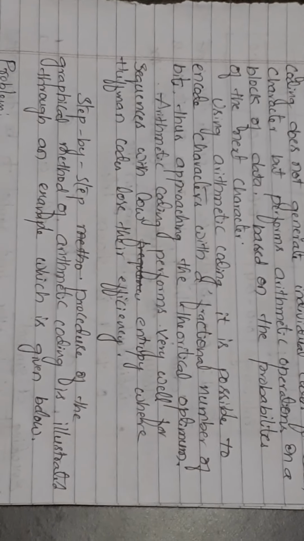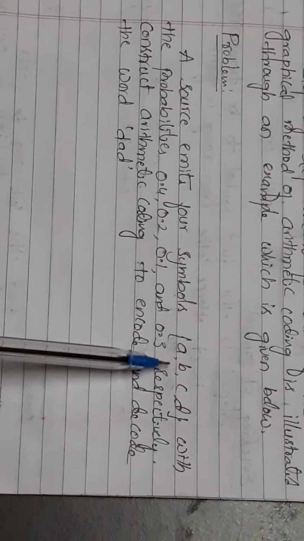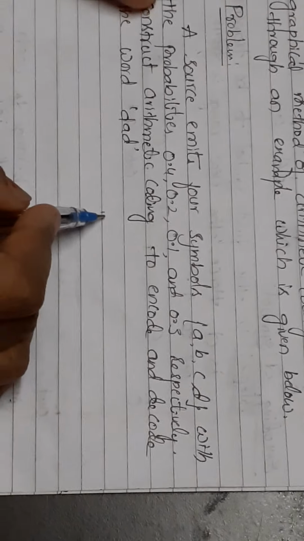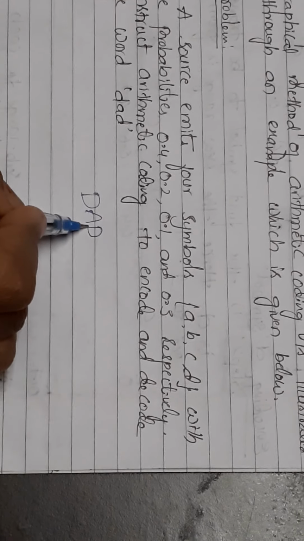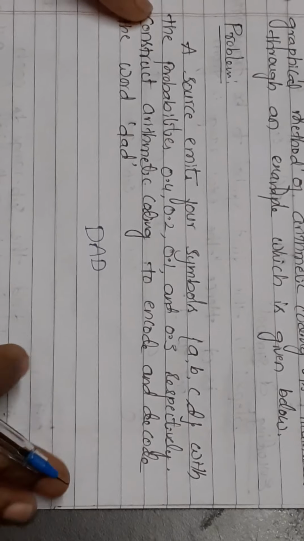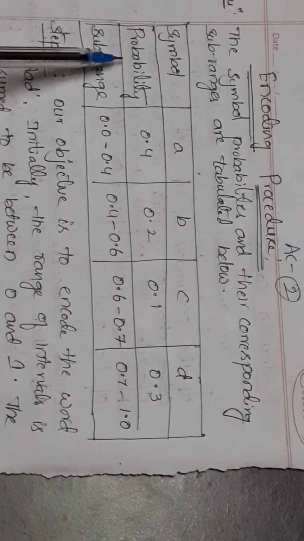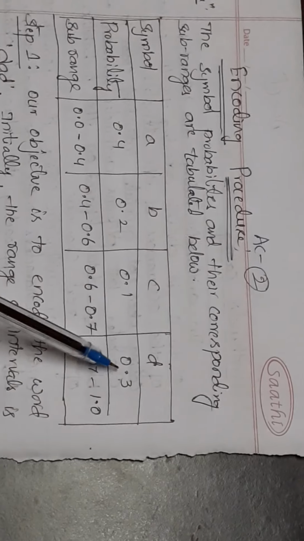The example is a source that emits four symbols A, B, C, D with probabilities of 0.4, 0.2, 0.1 and 0.3 respectively. Using these symbols with their probabilities, we have to construct the word DAD. This DAD word we have to encode at the transmitter side and decode at the receiver side. To perform the encoding operation, first write down the symbols you have: A, B, C, D. These are the four symbols, and the respective probabilities are 0.4, 0.2, 0.1 and 0.3.